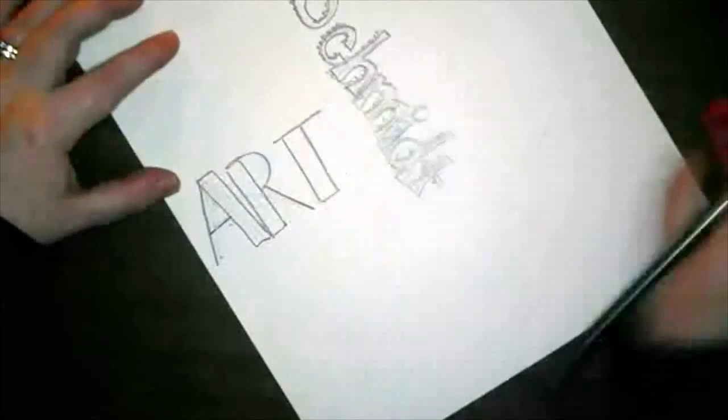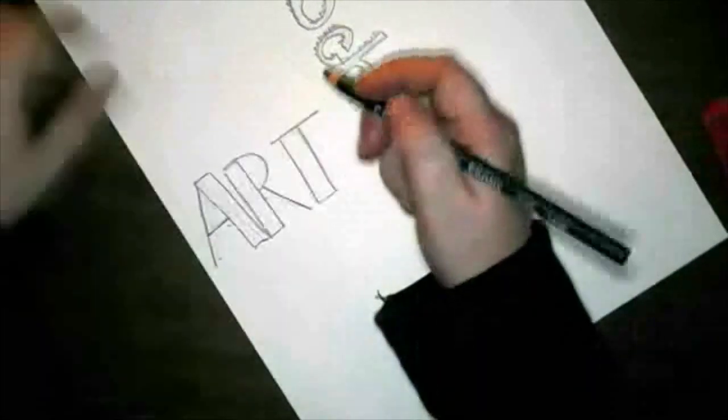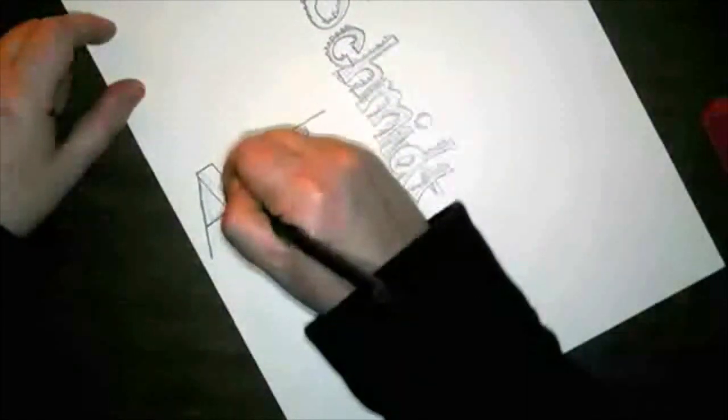So if I'm talking about art, then maybe I want to make them look like they have paint splatters on them. There's my second word.